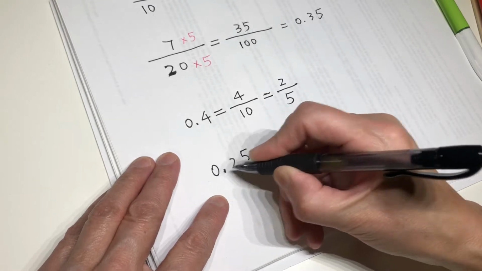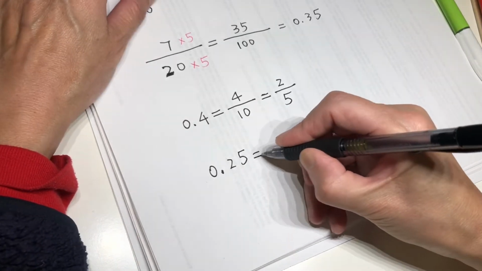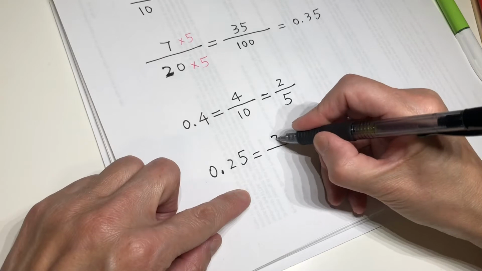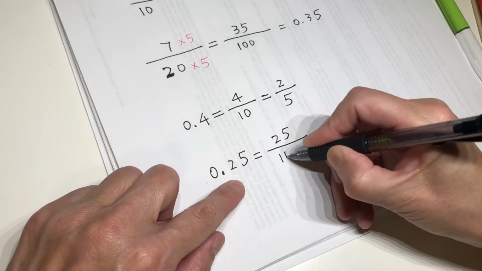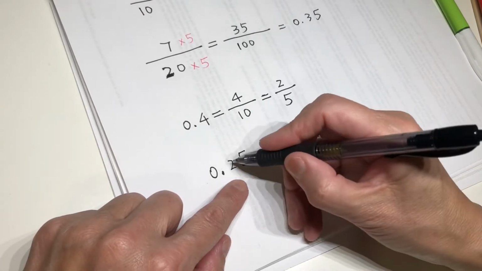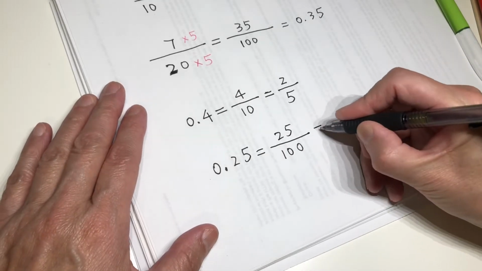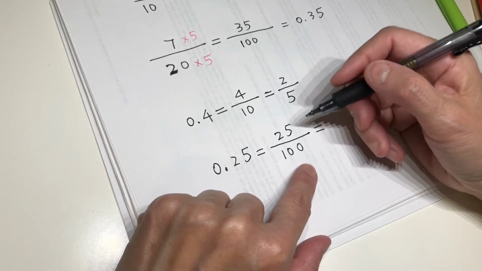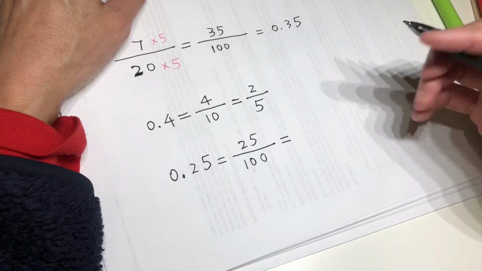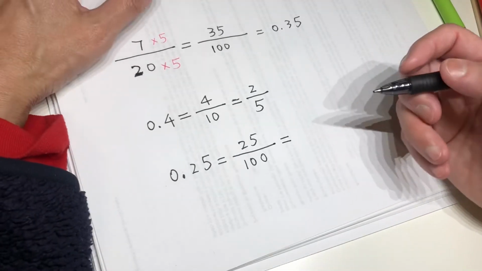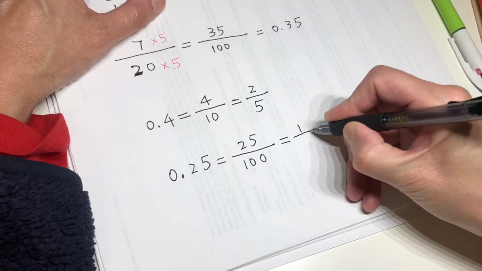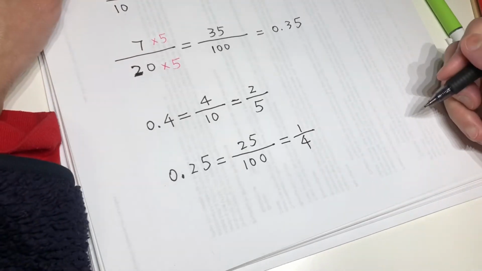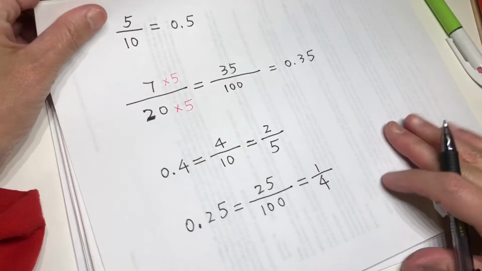0.25, what does it mean? It means 25 over 100, right? Because it's two decimal places. And they can both be divided by 5. How many quarters are in a dollar? We know it. It's 1 over 4, right?